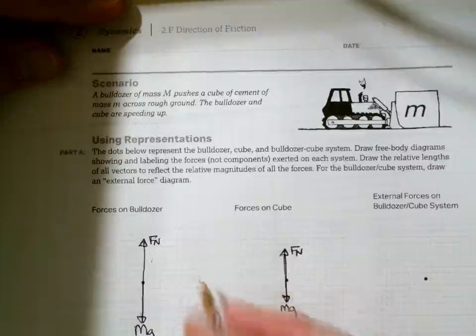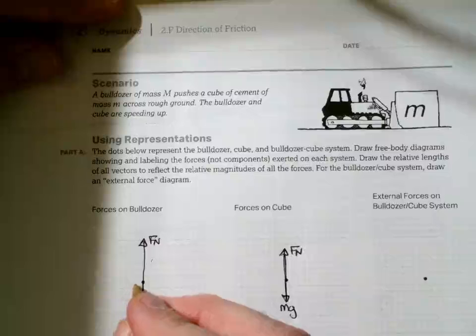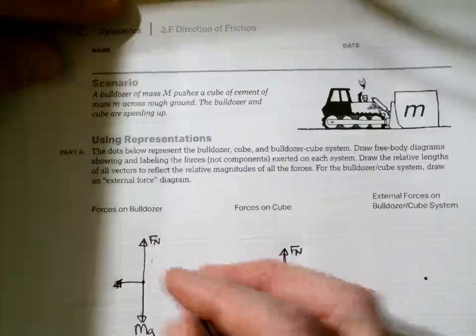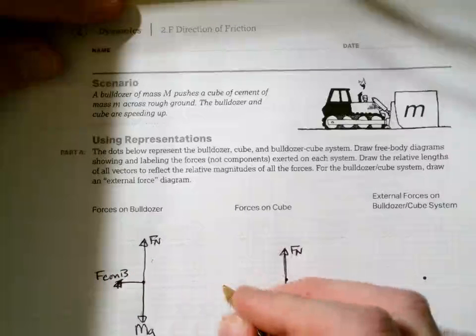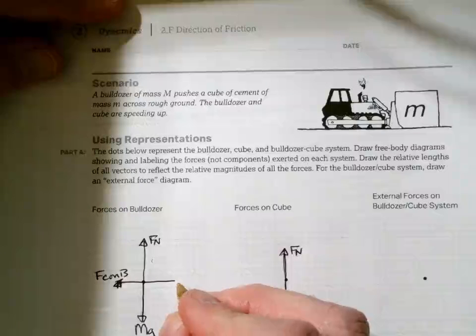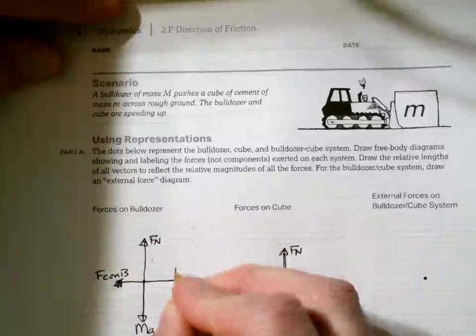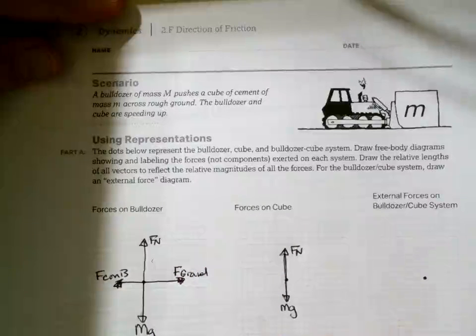All right, so looking at just the bulldozer, what's pushing on the bulldozer? Well, the cube is pushing on the bulldozer. It's like a normal force, but we're going to call it the force of the cube on the bulldozer. And then the ground is pushing on the bulldozer. So right, the wheels grab the ground, and the ground pushes the bulldozer forward like this. So this will be the force of the ground on the bulldozer.